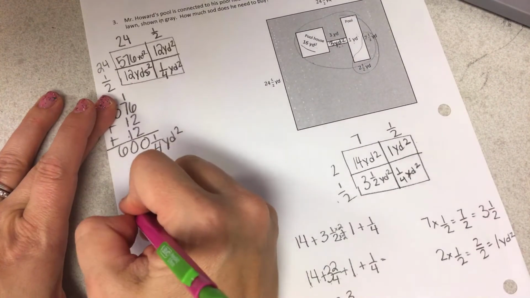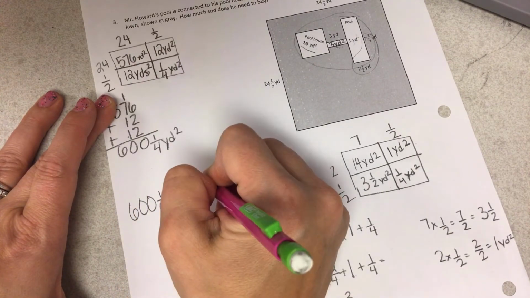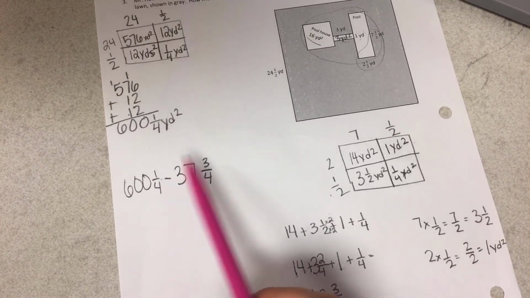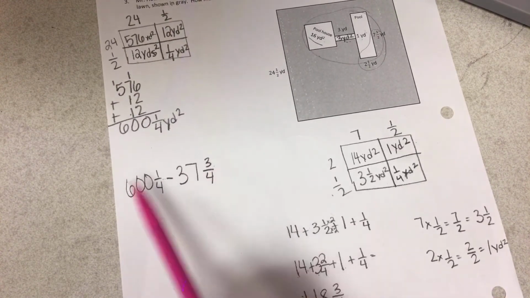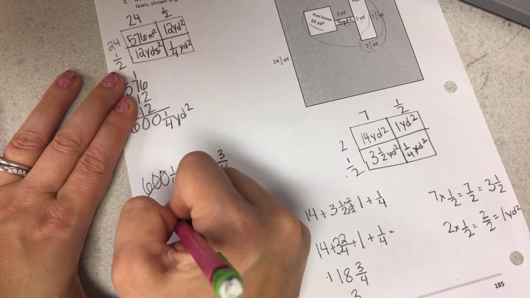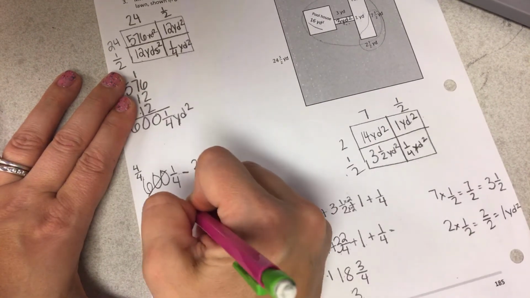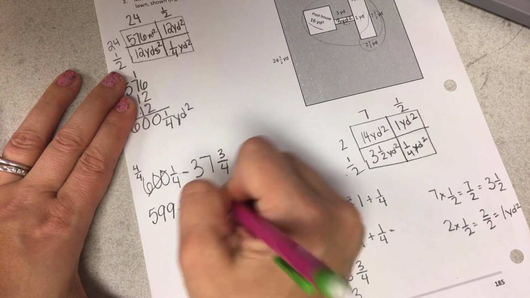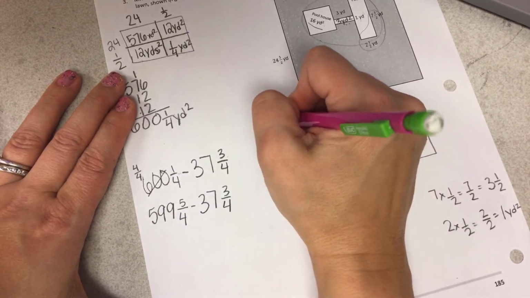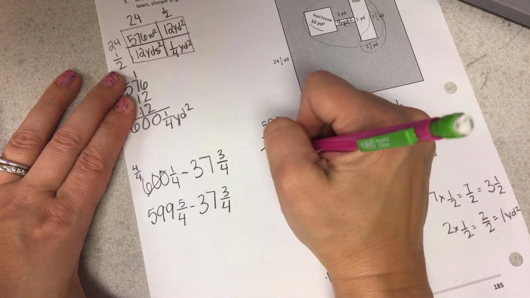So now I'm going to take that 600 1/4 and subtract 37 3/4. Okay, but here's the thing, I can't subtract 1 minus 3. So what I have to do is borrow. So I'm going to turn this into 599. And remember, when I did that, I borrowed 4/4. So now I've got 5/4 minus 37 3/4. Okay, so I'm going to do 599 minus 37. 7 is 2, is 6, 5.